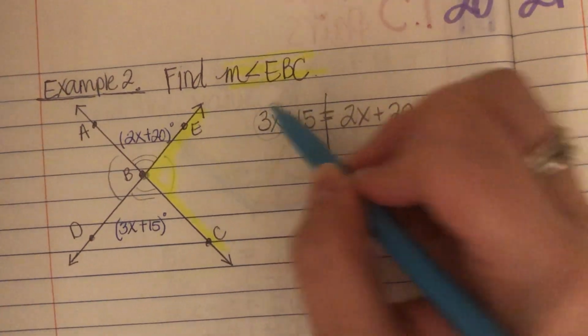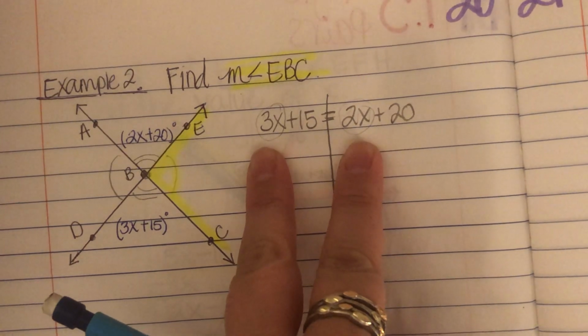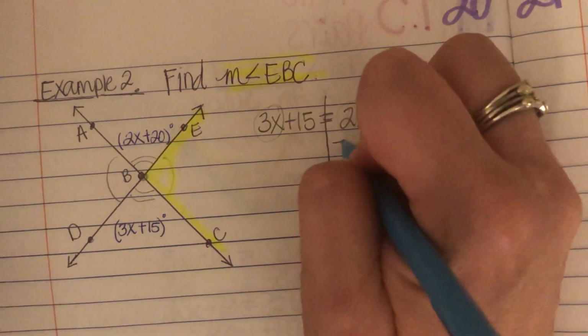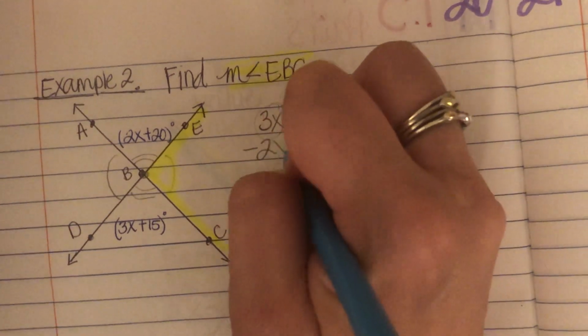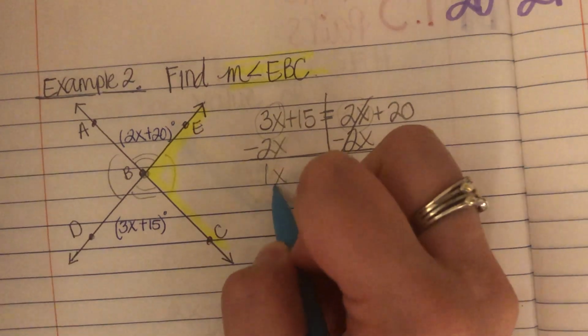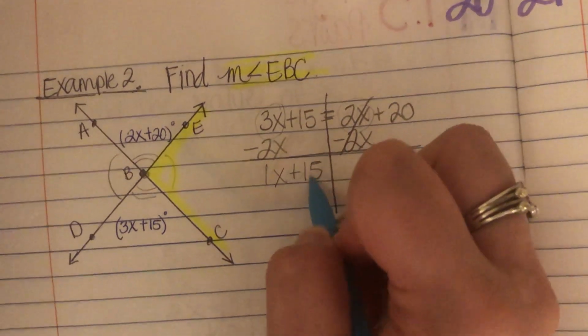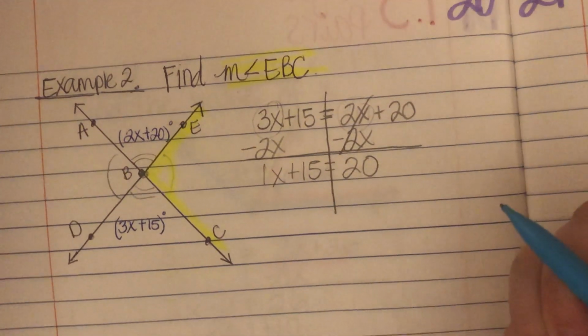I'm going to take a look. They're balanced. I'm going to combine my two x's together. The line is between my fingers, so I'm going to move the smaller one by eliminating it. That's just 1x. Now remember, one with an x can be invisible.